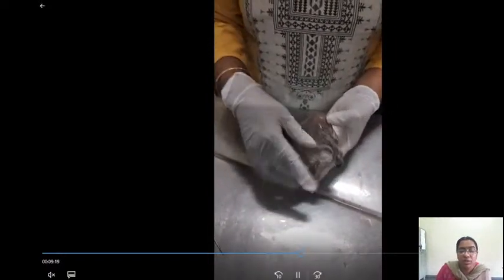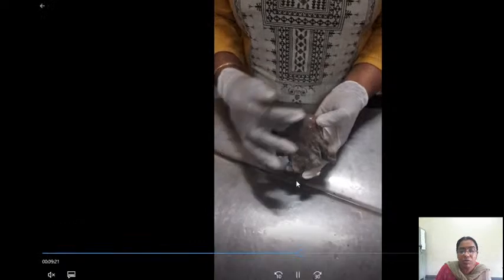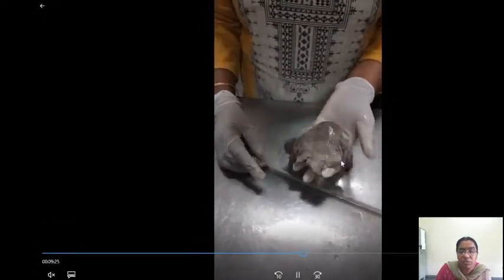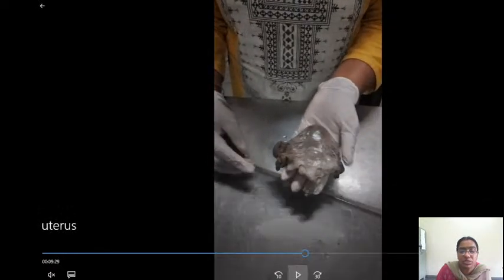Now coming to the parts of the uterus. When an imaginary line is drawn from the ostium of one uterine tube to the other, these are the two uterine tubes we are seeing. Above this line, what you will see is the fundus of the uterus.